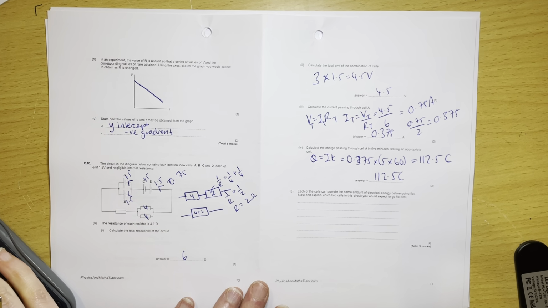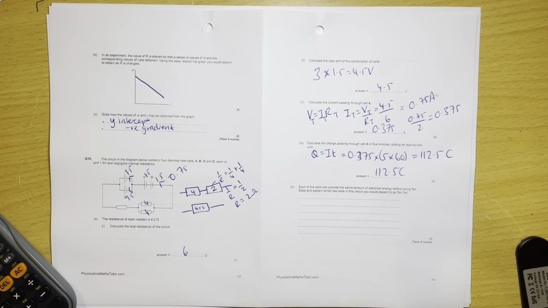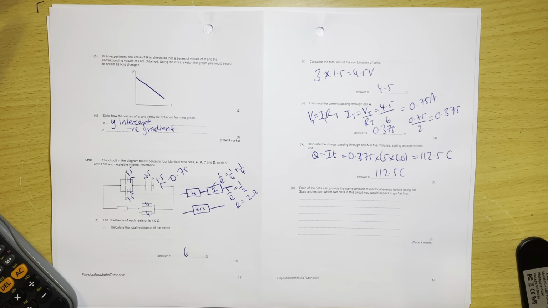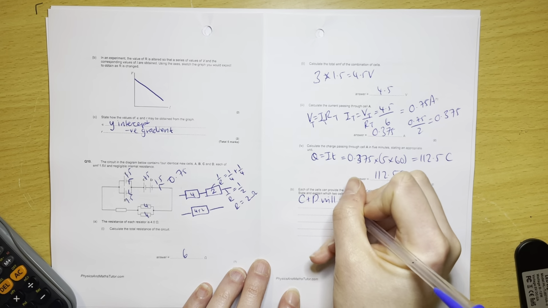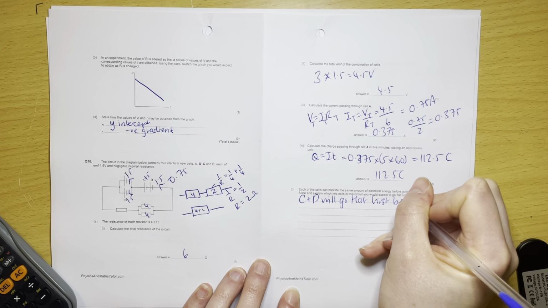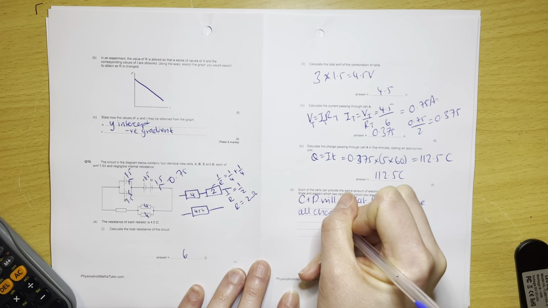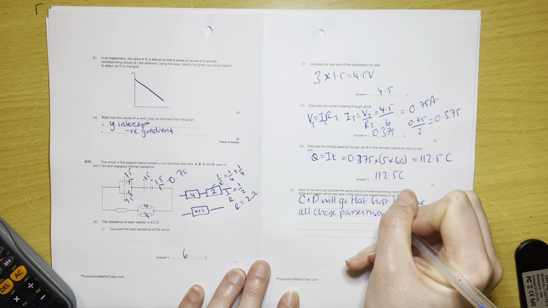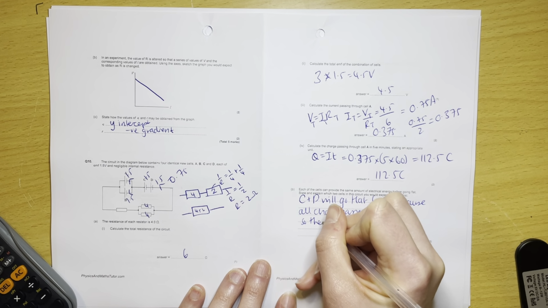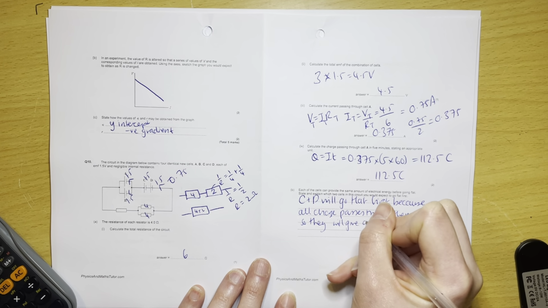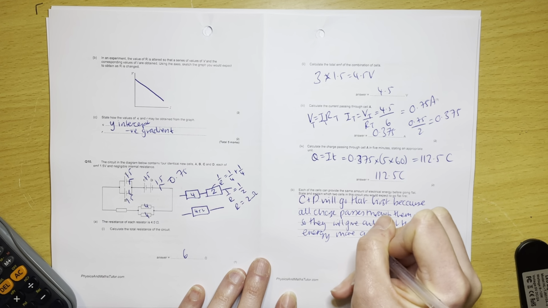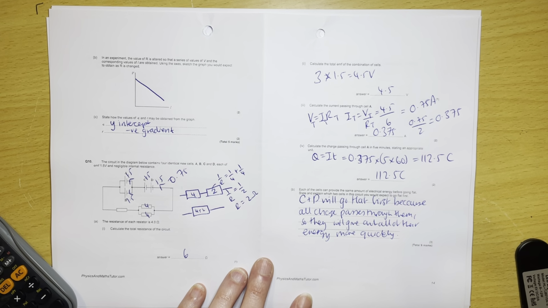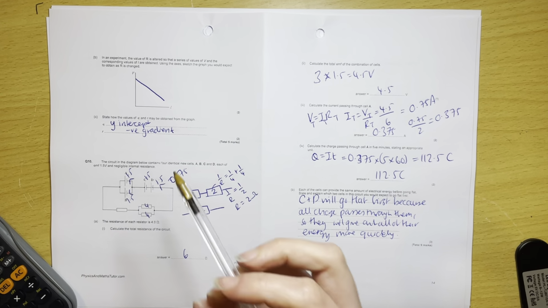Each of the cells can provide the same amount of electrical energy before going flat. State and explain which 2 cells in the circuit you would expect to go flat first. Would it basically be A and B or C and D? So have a think, and you have to explain why. C and D will go flat first because all the charge passes through them. So they will give out all of their energy more quickly. A and B, because only half the charge is going through them, they're going to last twice as long.